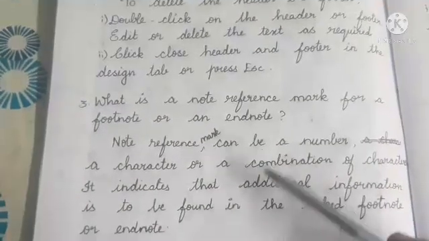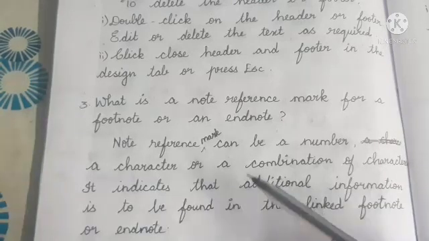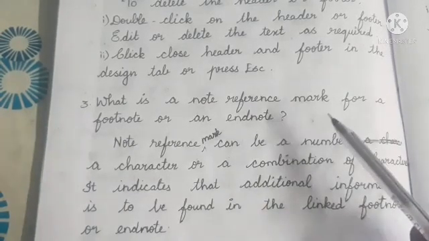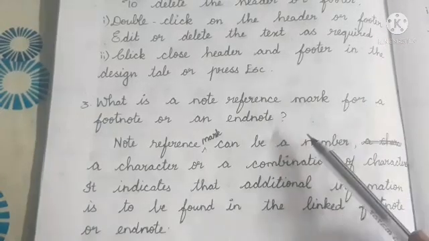So today you have only one question answer to study, okay? And also you have the book exercise, fill up and true or false. So learn that and we can see the remaining portions in the next class.